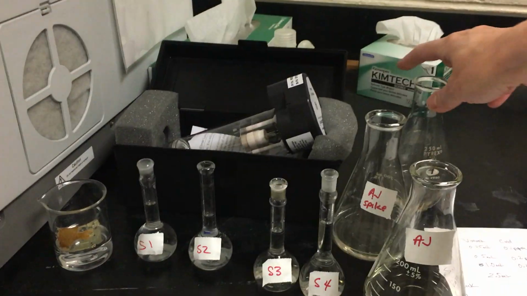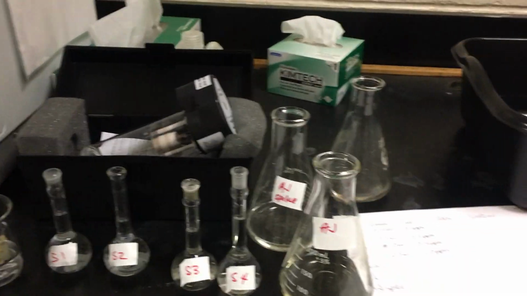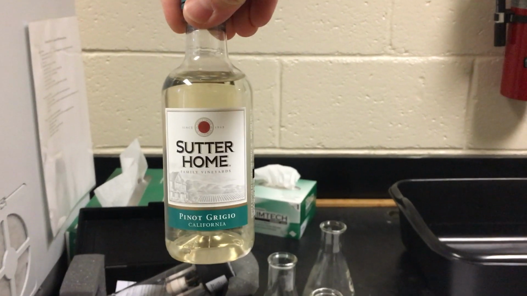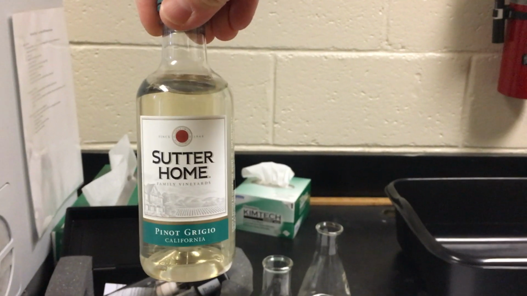And then we have a sample of one of my least favorite wines, Sutter Home Pinot Grigio, which we can look for any zinc in there.